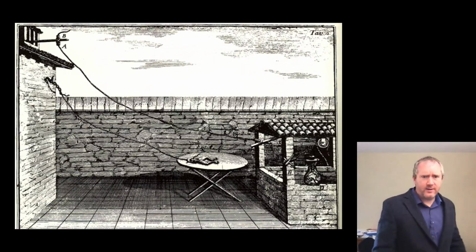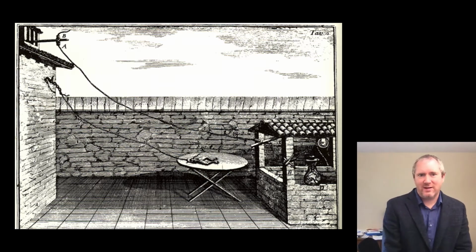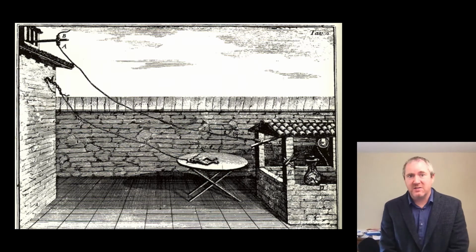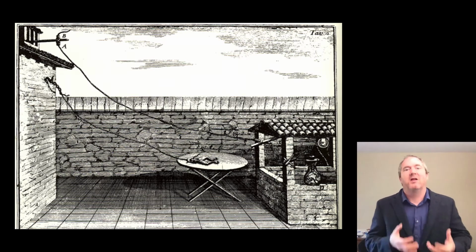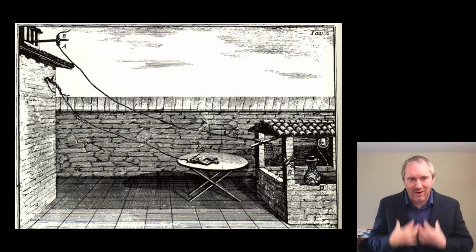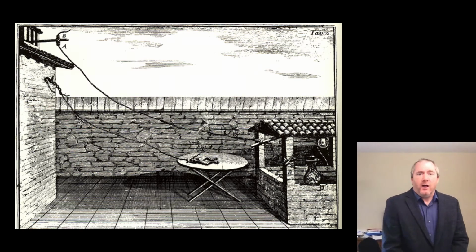So what Galvani did is he replicated Ben Franklin's kite flying experiment. But what he did differently is he had this idea to test whether the nervous system conducts through electricity. Let's attach a nervous system to this kite and see what happens. And that's exactly what he did.